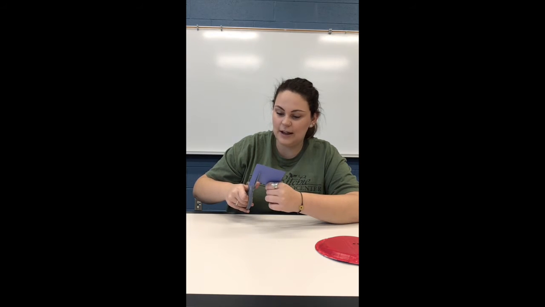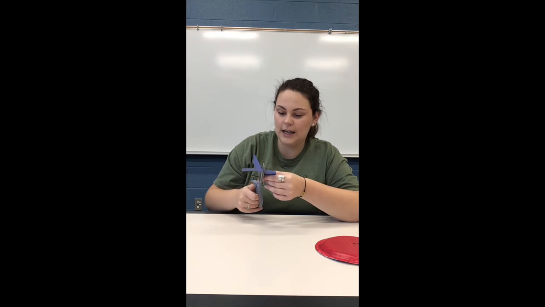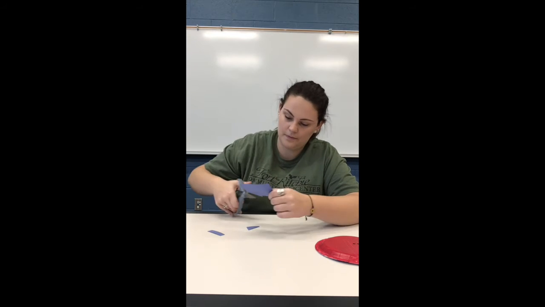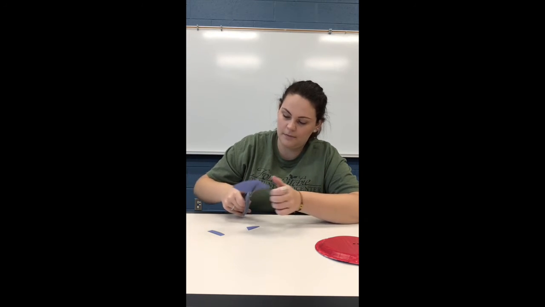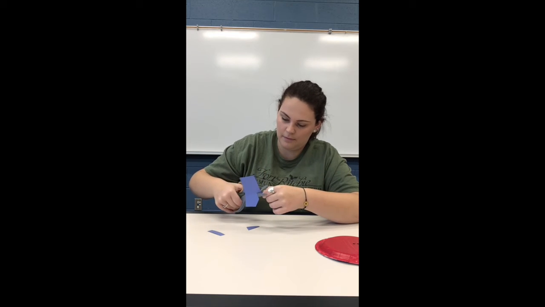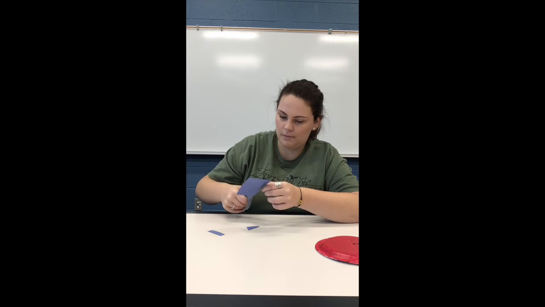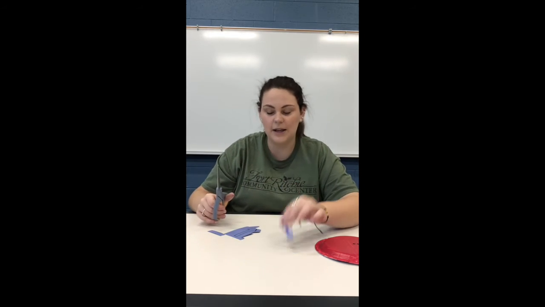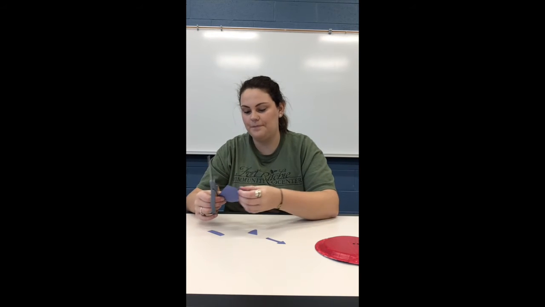And be careful when you cut the arrows because they are a little tricky to cut out. Okay, I have the little one cut out. Now I'm going to work on the big one.